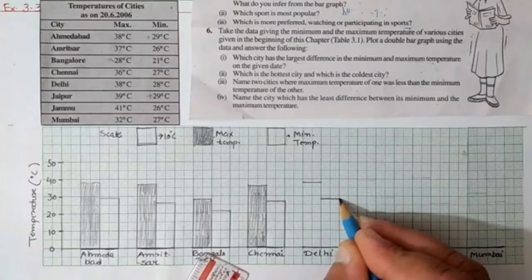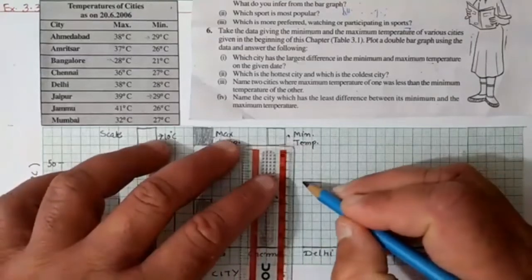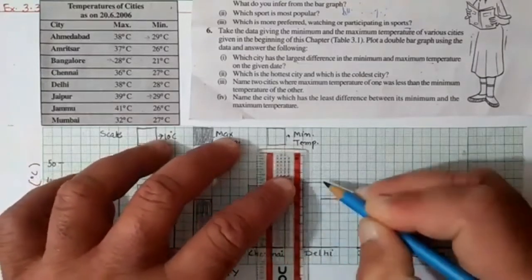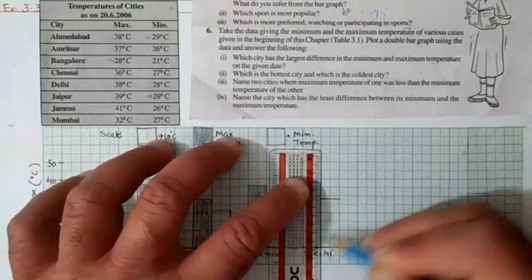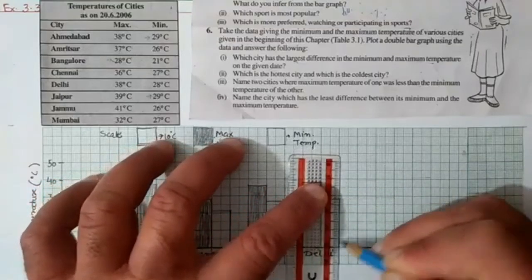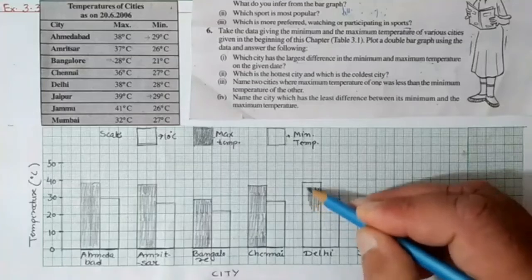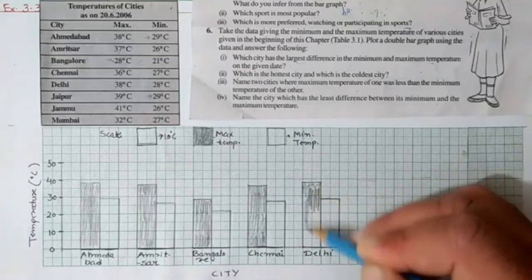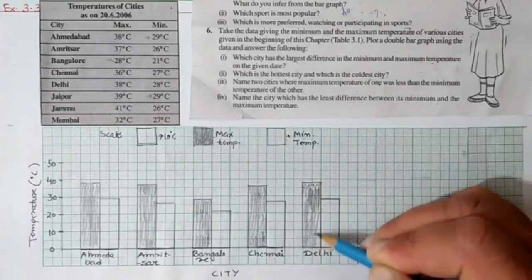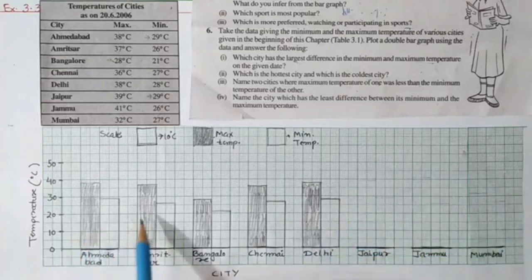You mark the minimum temperature with a pencil and join these two bars using a scale. After that, you shade the maximum temperature neatly with a pencil. These are the maximum temperatures.